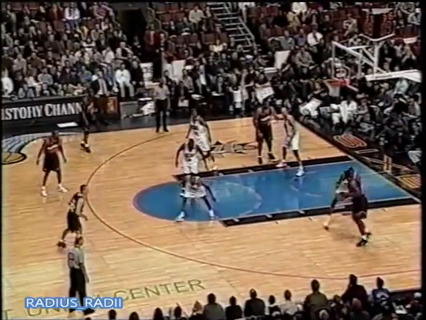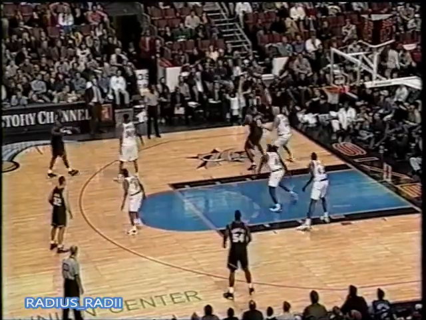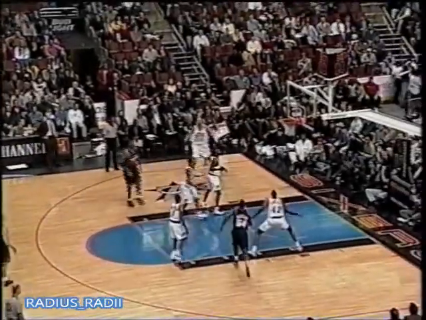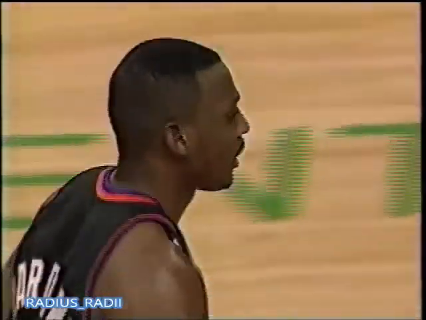Low to Rodney Rogers, working against Theo Ratliff. Trying to back him down. Out to Kidd. Now to Cliff Robinson. 4 seconds to shoot it. Into Miller. In the corner, Hardaway from 20. He got it. A beautiful shot by Penny Hardaway. Boy, that ball had just left his hand when that shot clock went off.